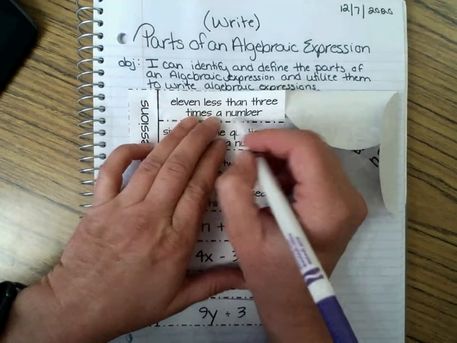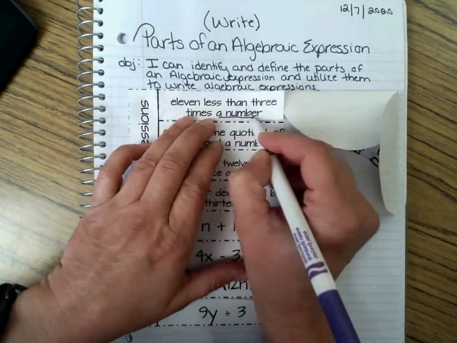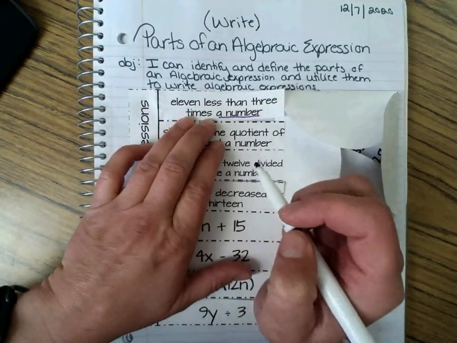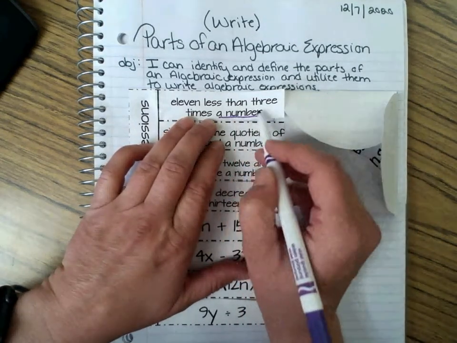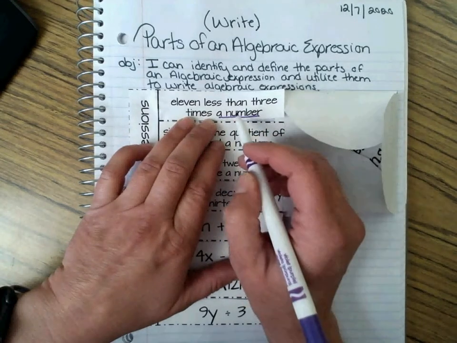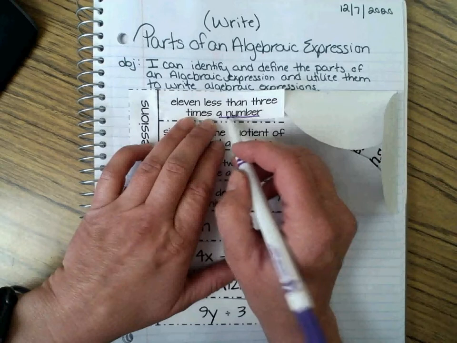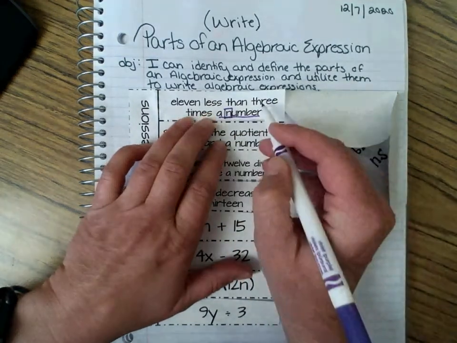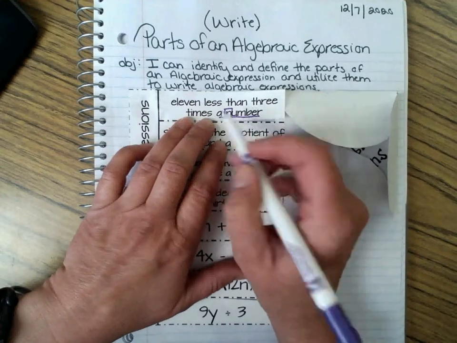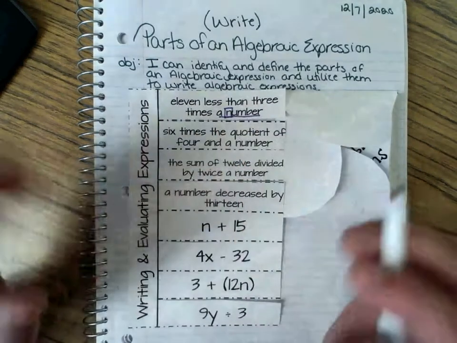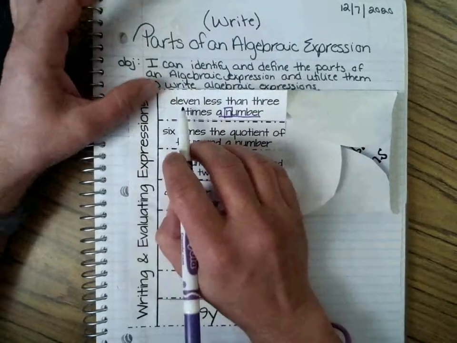Now, anytime it says 3 times a number, or a number, anything that's a number or numbers or an unknown or anything like that, that indicates that that should be a variable. Okay, and so we're going to call this variable n, because number starts with the letter n, so we're going to actually use that as our variable. 3 times a number n, and then it says 11 less than 3 times a number n.